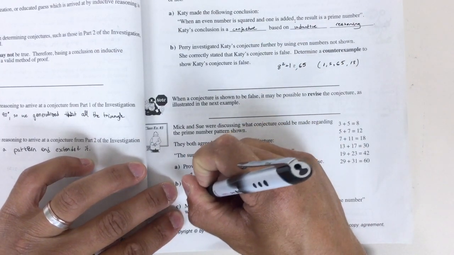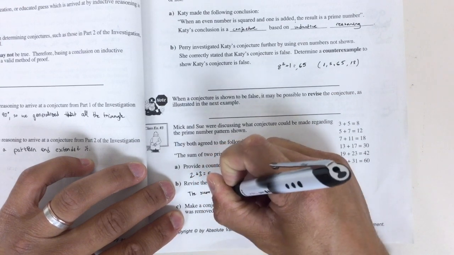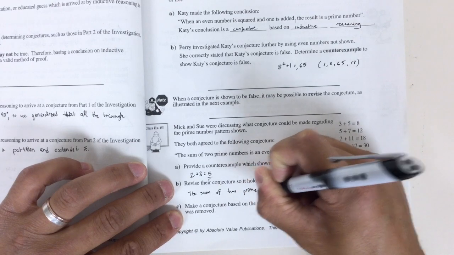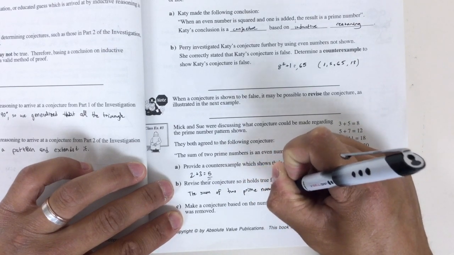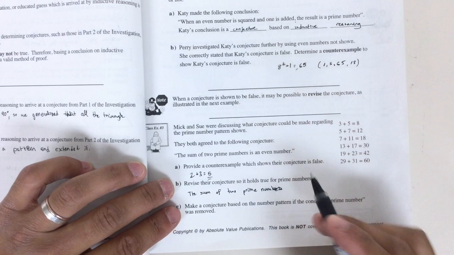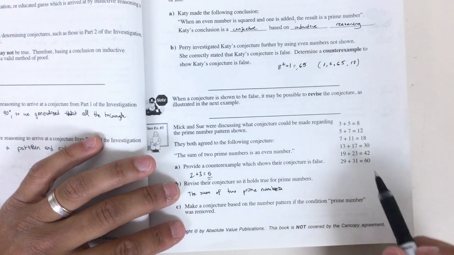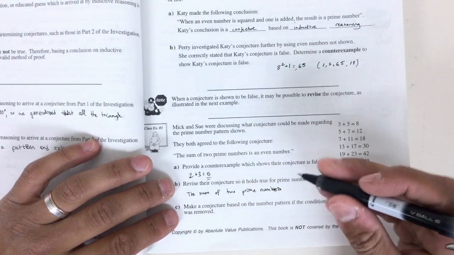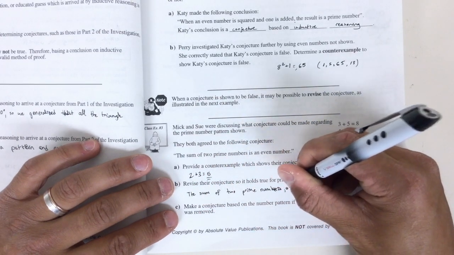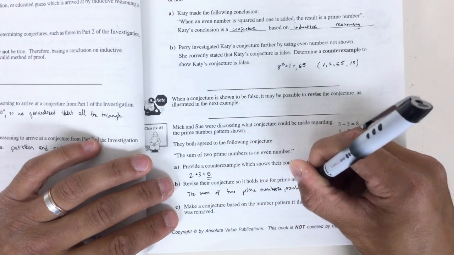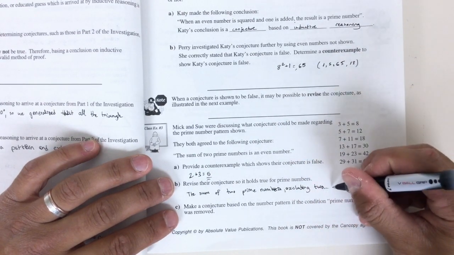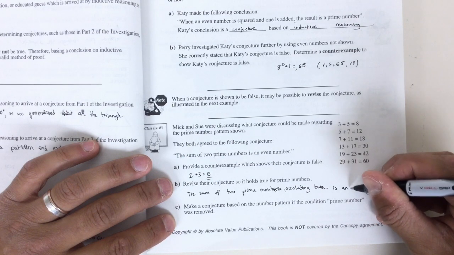So let's see, the sum of two prime numbers. And if we look at, what if we do this with 2 and any other number? 2 plus 7 is 9. 2 plus 11 is 13. None of those give us even numbers. So the sum of two prime numbers excluding 2, and then we continue on this conjecture, is an even number.